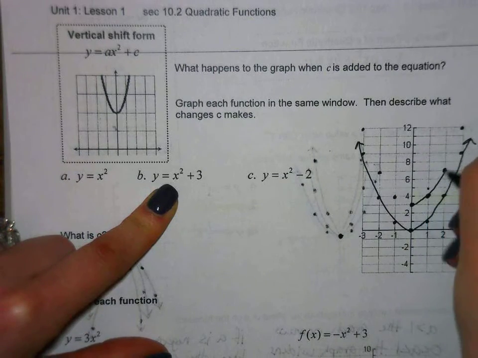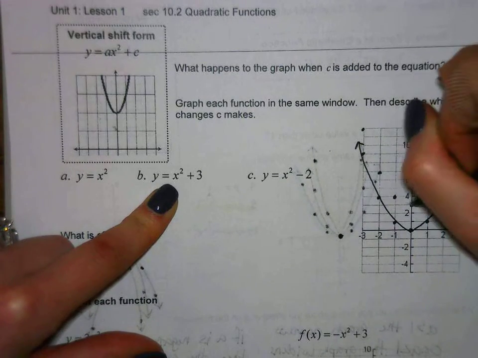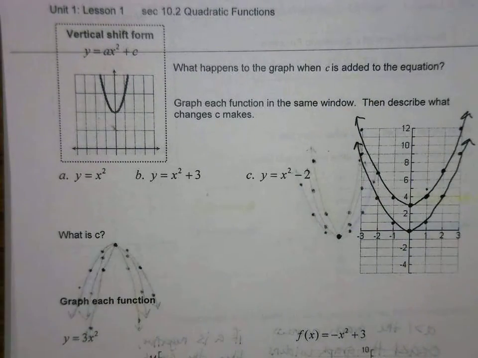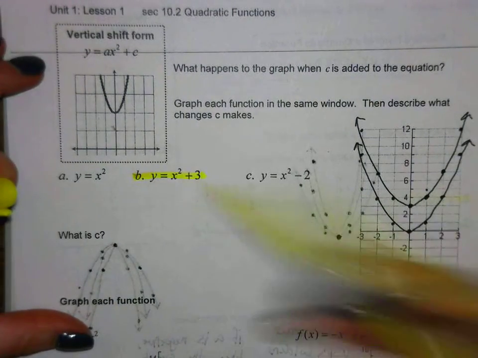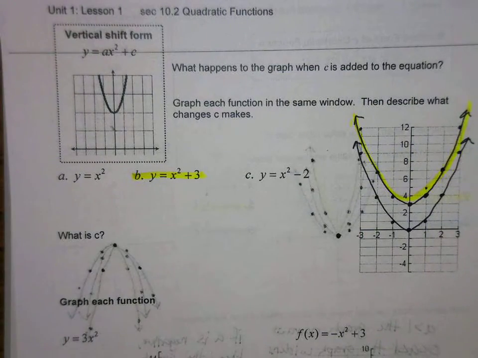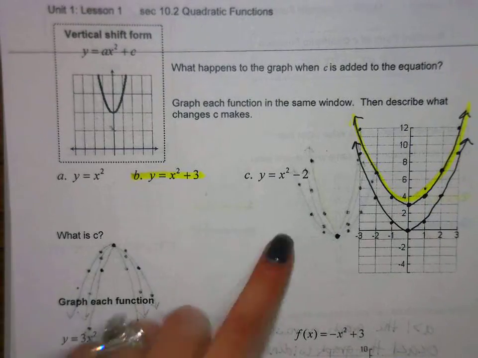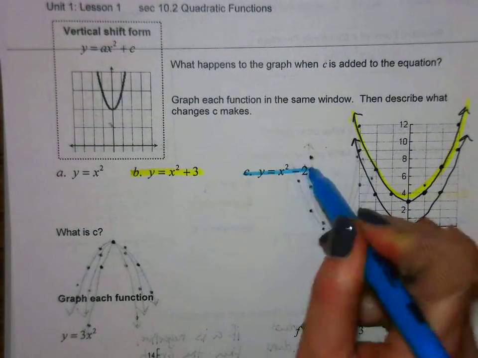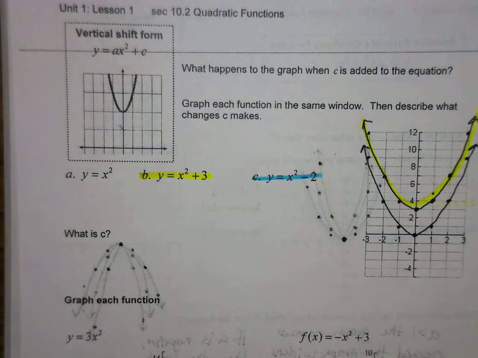and graph. Now I'm going to highlight this one yellow so that I know this equation matches this graph. And as we can see, it does the vertical shift, and it shifts it up 3 units. So this one, when we graph, should be shifted down 2 units from our parent function.